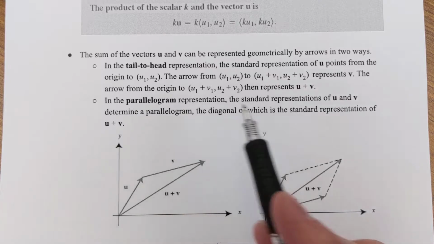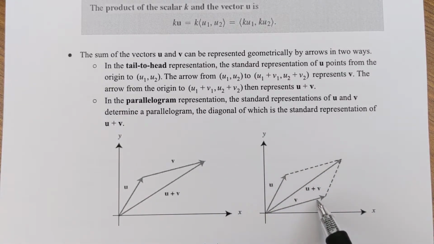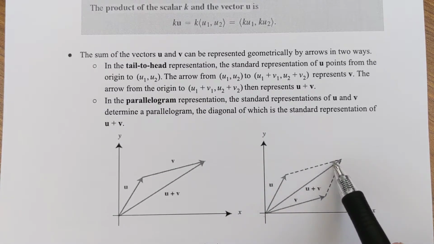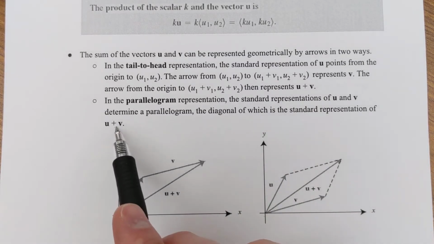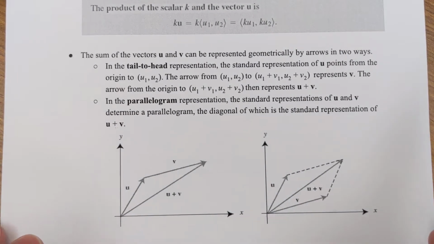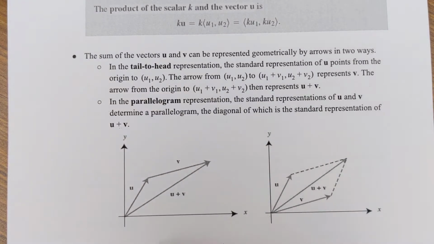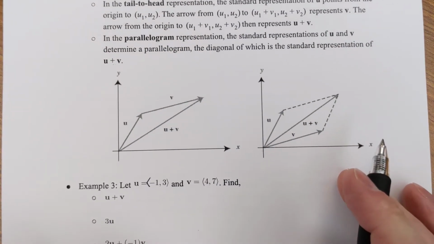The parallelogram representation: both of them are in standard position. So both of them have their initial point at the origin, and you're drawing the diagonal, essentially, of a parallelogram. The diagonal represents u plus v.